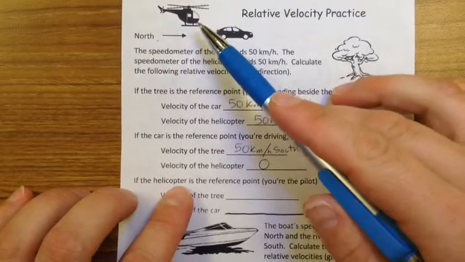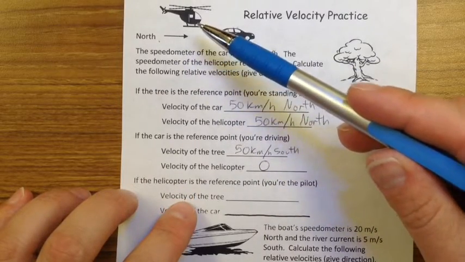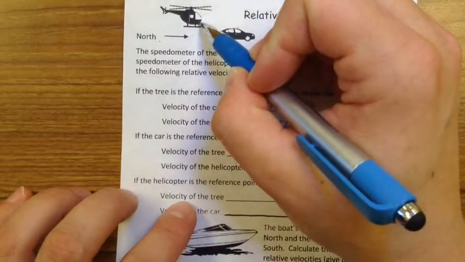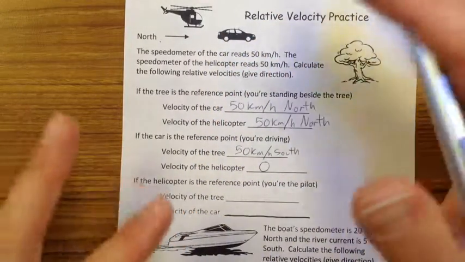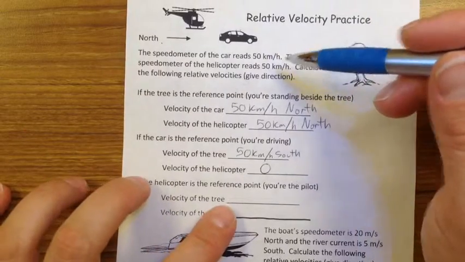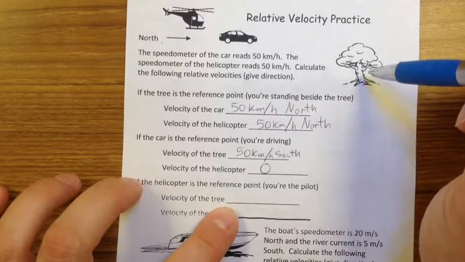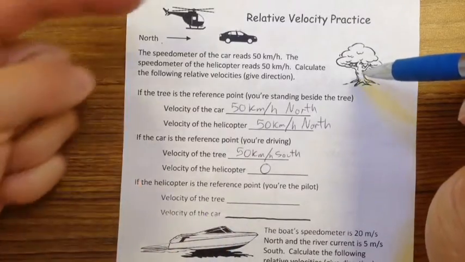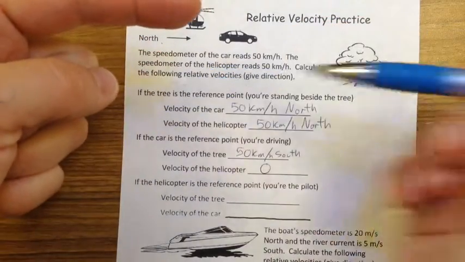Now, if the helicopter is your reference point, okay, you're the pilot and you're looking through a little window down here below, and all you can see through that window, pretending you can't see the road or anything else, all you see is the tree. Okay? That tree appears to be moving what direction? Helicopter's moving this direction. The tree appears to be moving the opposite direction.